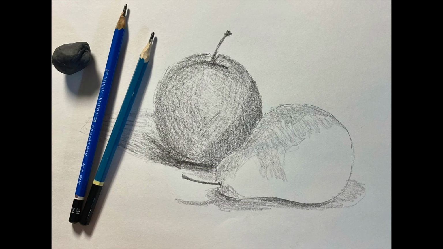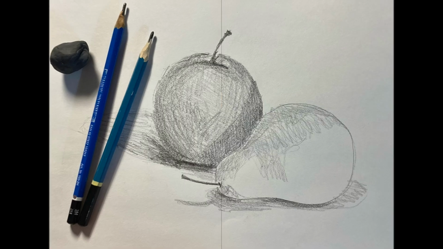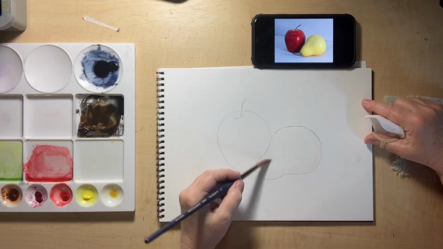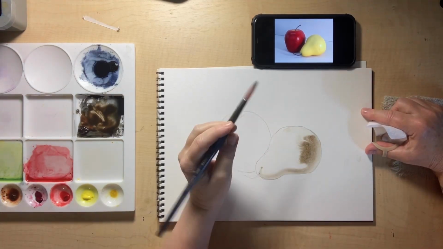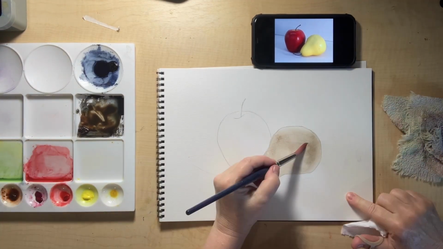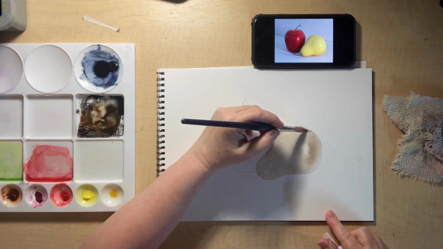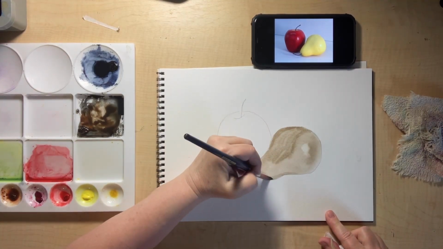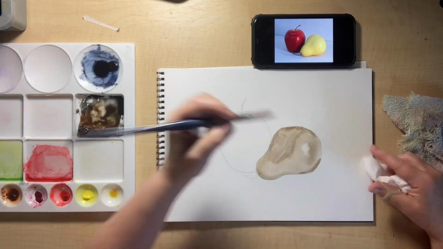So for this lesson, I started with a simple apple and pear drawing. Then I developed it into a finished graphite value study. And now I'm using that same study to create a monochromatic painting in sepia. Why? Because this bridges the gap between drawing and painting.